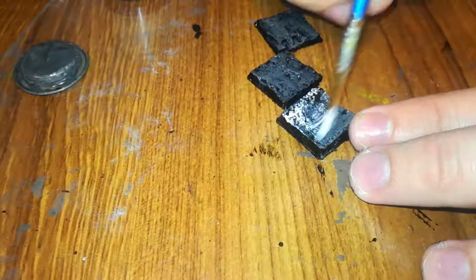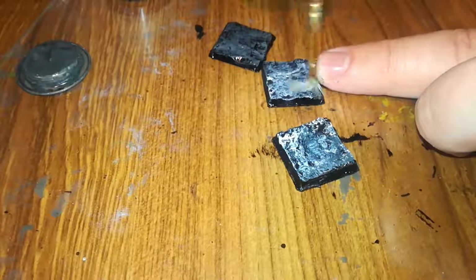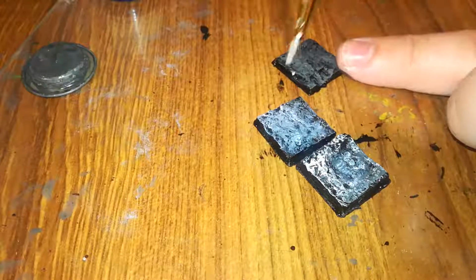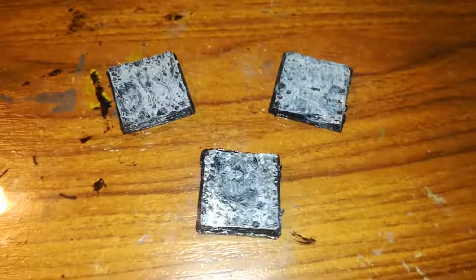Followed by a lighter grey dry brush. I went pretty heavy on that one and then made a bit of work on it. There you go, the finished product.